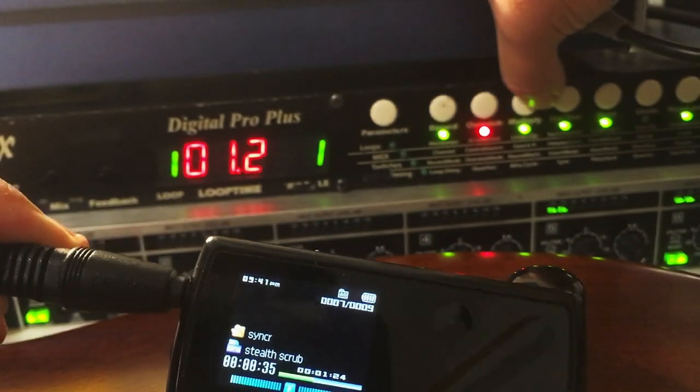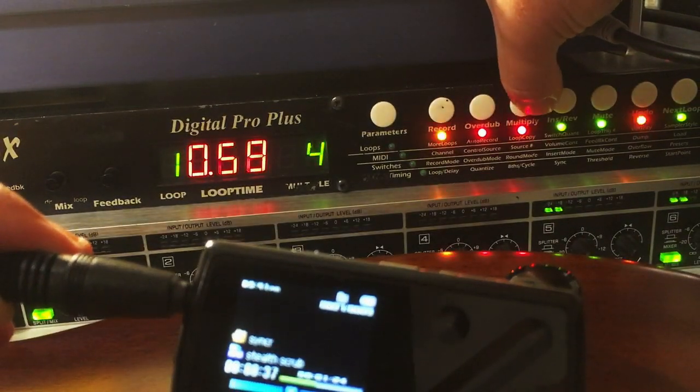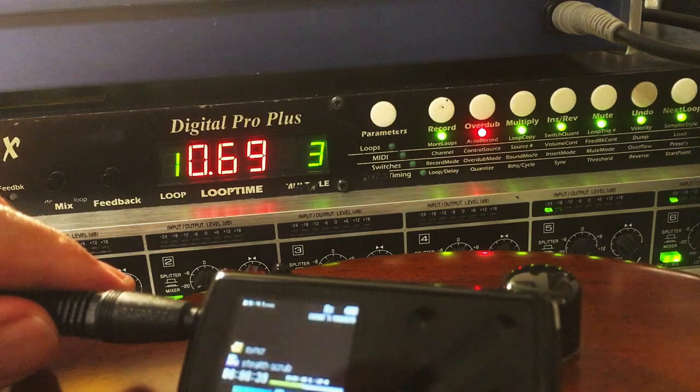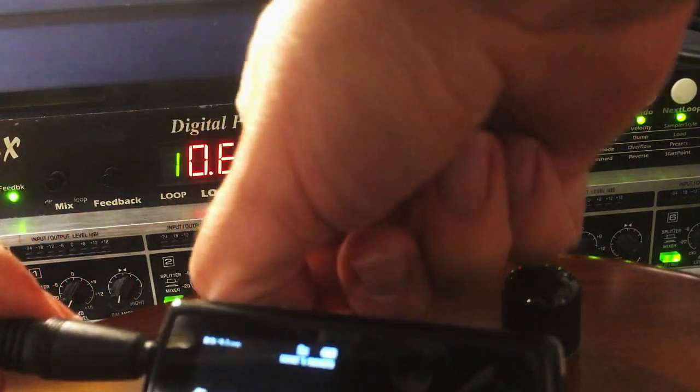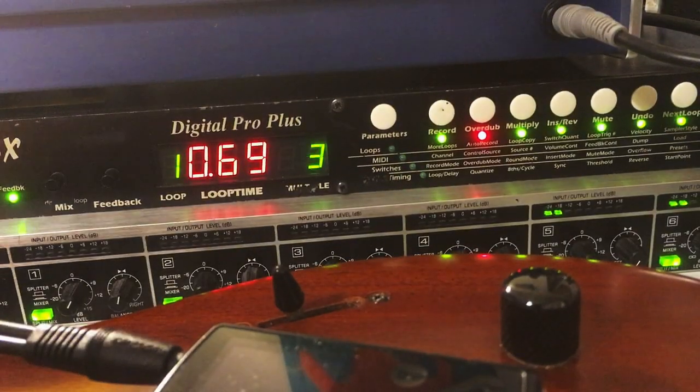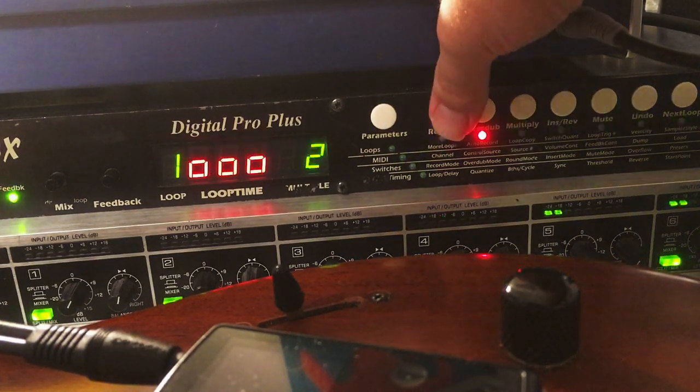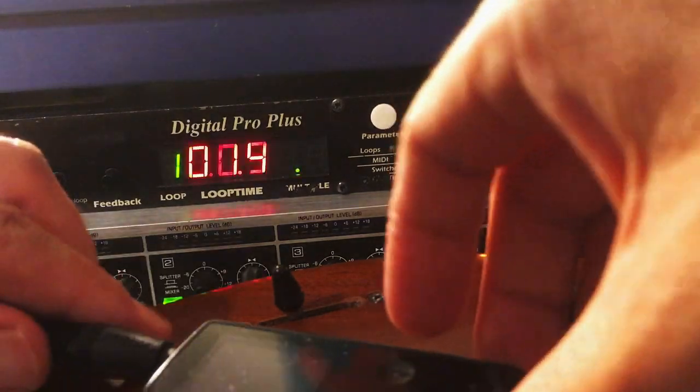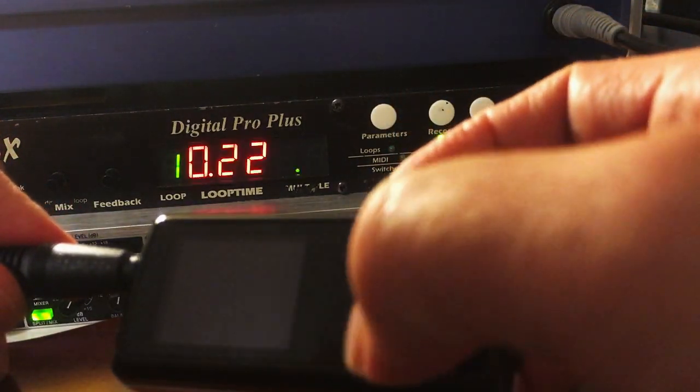Okay, that's 7. Let's remultiply down to 4. Let's see what happens. Nope. Volume a little higher for science.